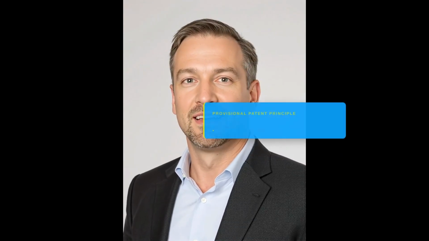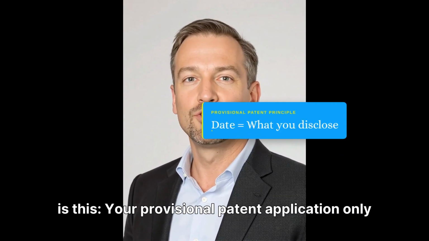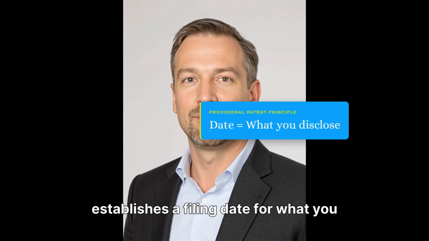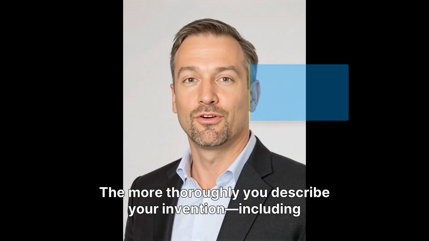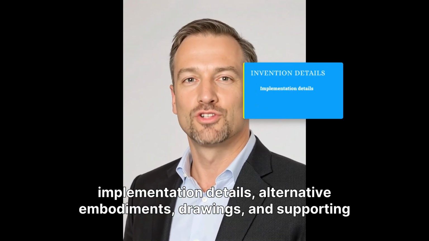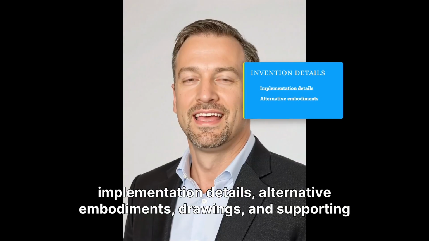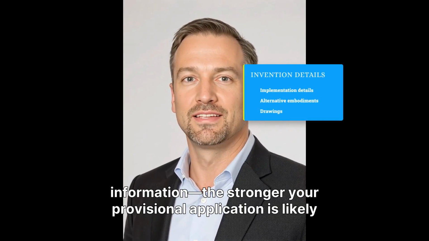To summarize, the single most important principle to remember is this: your provisional patent application only establishes a filing date for what you actually disclose. The more thoroughly you describe your invention, including implementation details, alternative embodiments, drawings, and supporting information, the stronger your provisional application is likely to be.